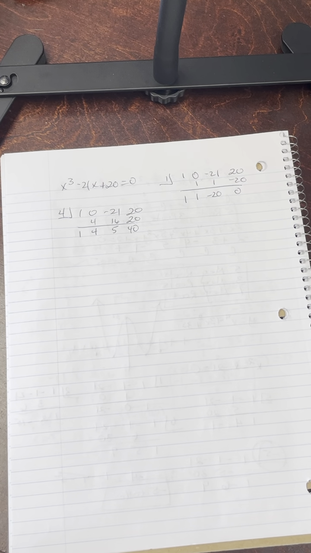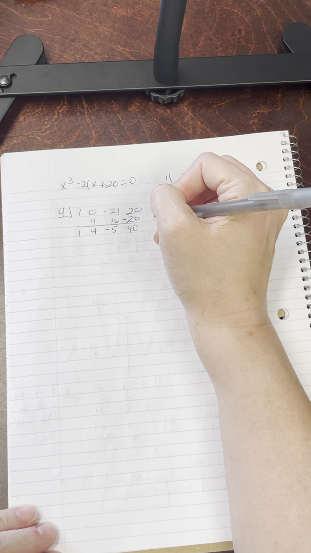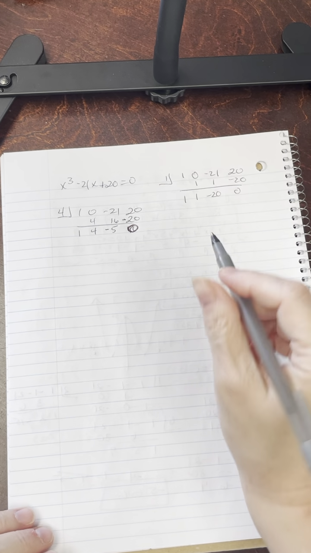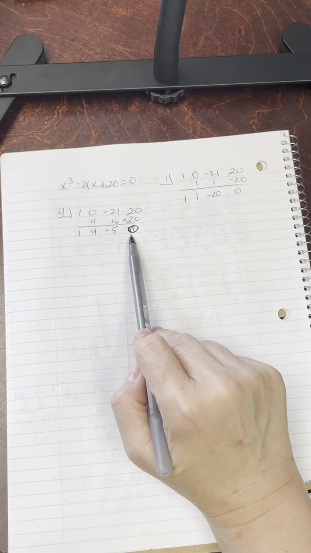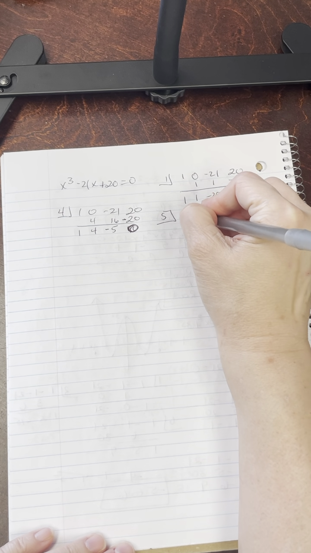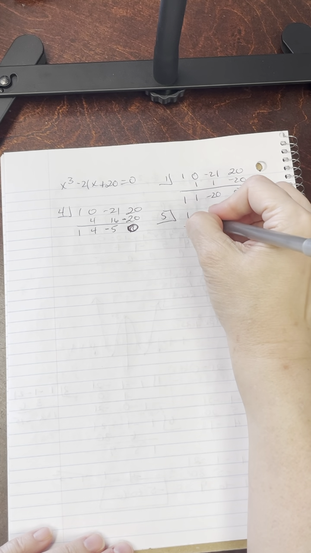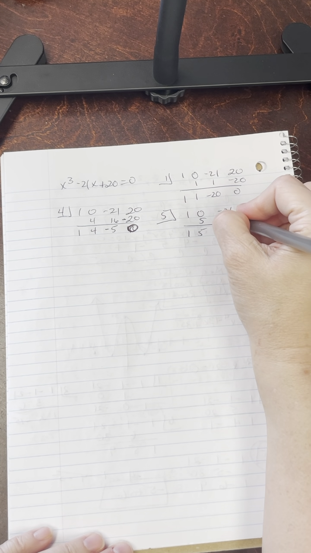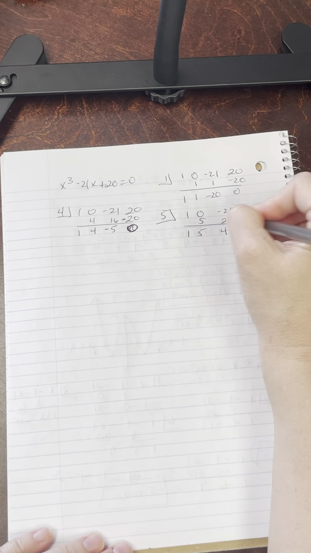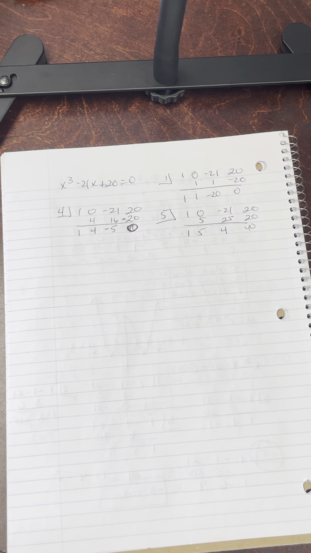So now they have all the signs. Oh, wait a second. That was negative. That was 0. Help us all. So again, 4 is an actual root answer here, and it also got thrown out because of that. So then they test the 5. 1, 0, negative 21, 20. Drop the 1. 5 times 1, 5, 25, 4, 20. There we go. Now I have all positives, and so I know that 5 will be the upper bound.